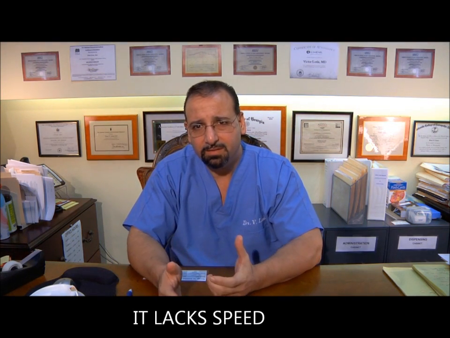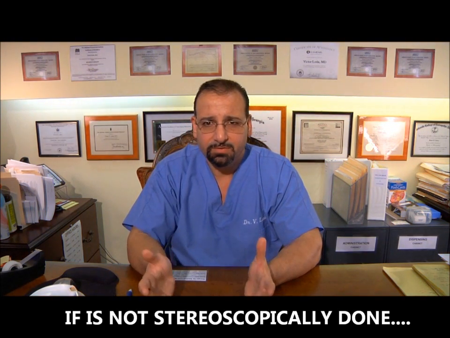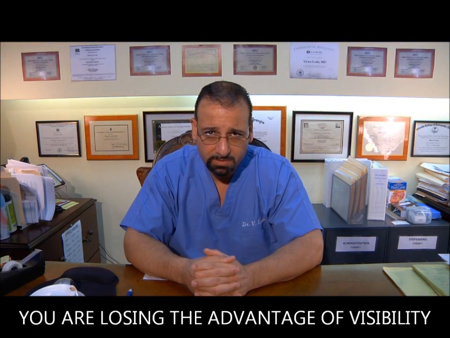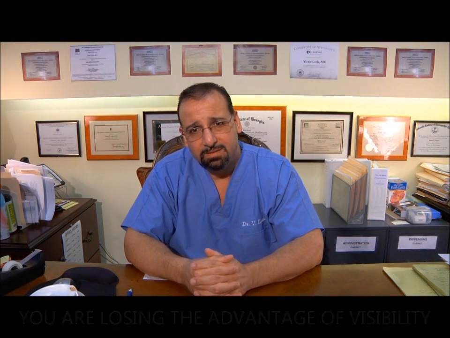I feel that the speed element is not there. If it's not stereoscopically done, again, you're losing the advantage of visibility, and that's not favorable in any type of surgical procedure, right? Visibility is very important. We need to see what we're doing. So that's, again, a brief overview of hair transplant surgery and the techniques available.